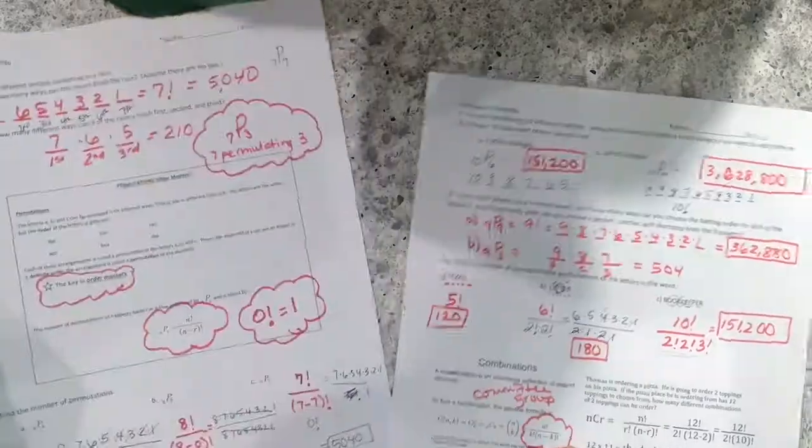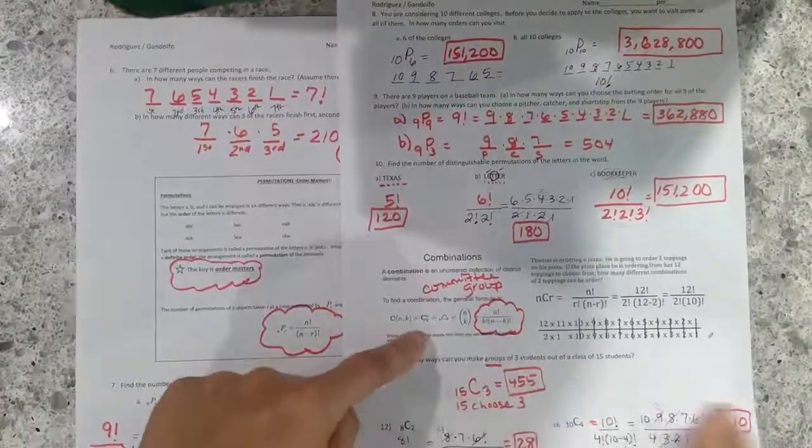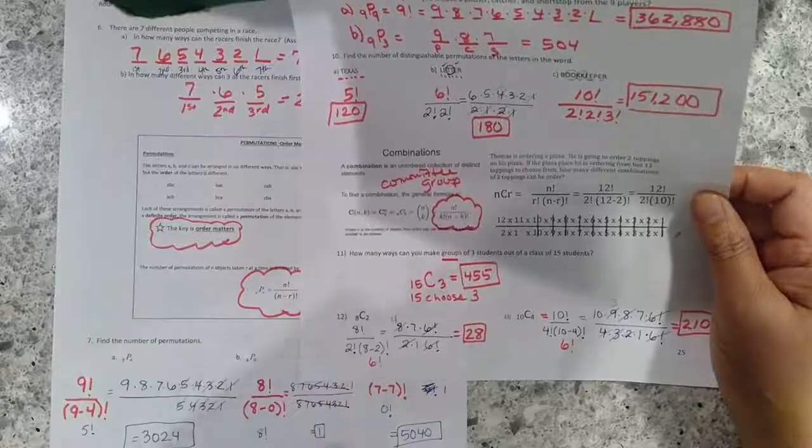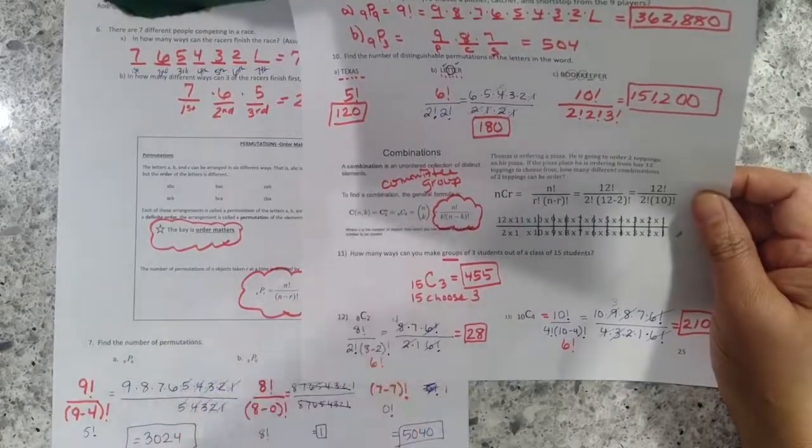Not a problem. The other one you guys learned is combinations. Combinations, you cannot think about it. You have to use a formula because it accounts for dividing out your repeats, okay?